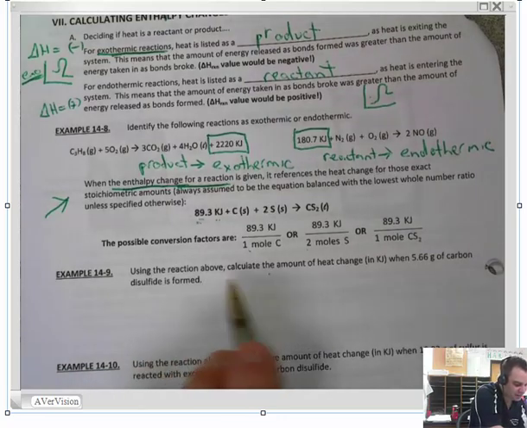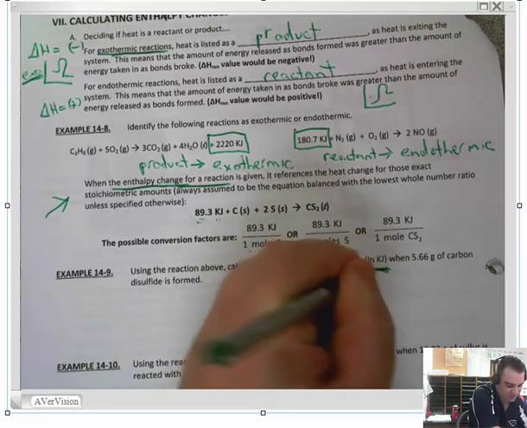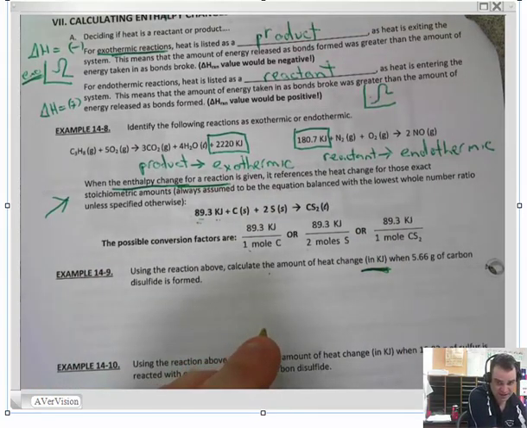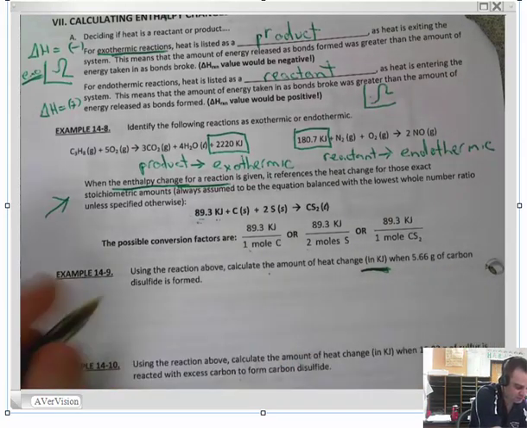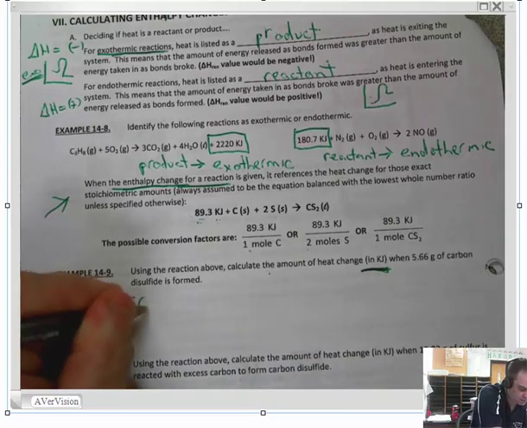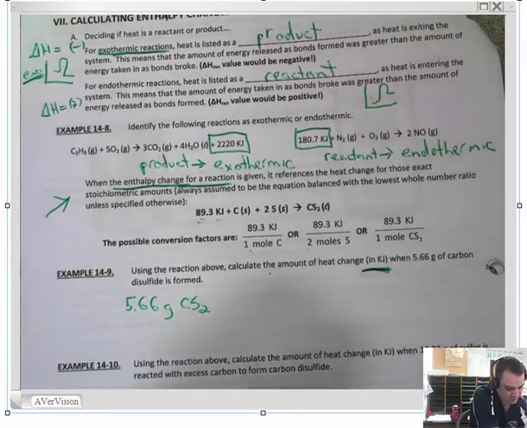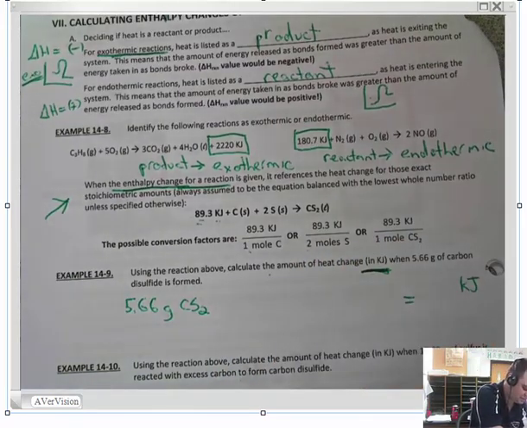From the reaction above, calculate the amount of heat change in kJs. We're looking for the kJs. Gotta find those kJs, because everybody loves the kJs. Okay. When 5.66 grams of carbon disulfide is formed. So we're going to start off with 5.66 grams of carbon disulfide. We are going to try to find the kJs. Okay?